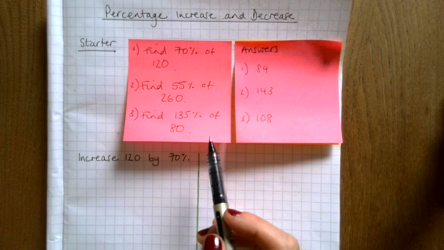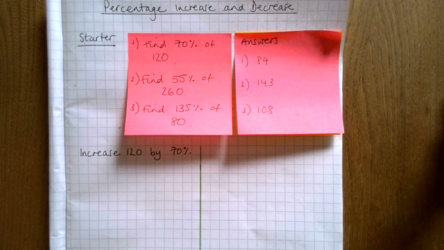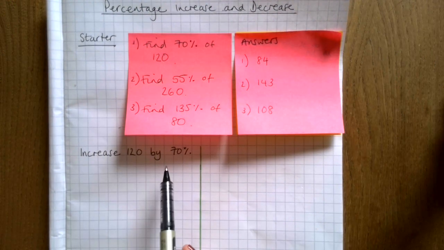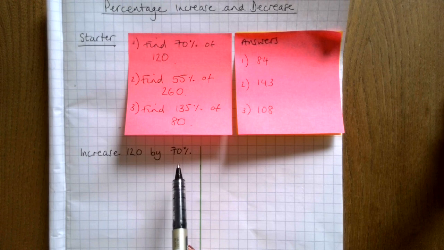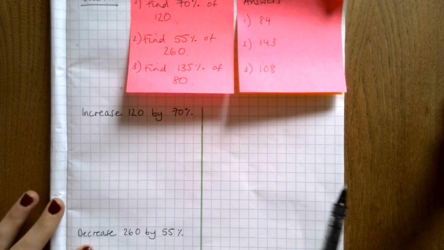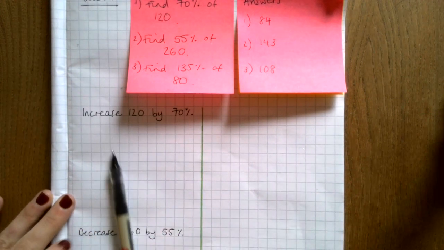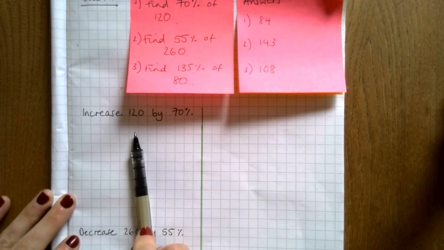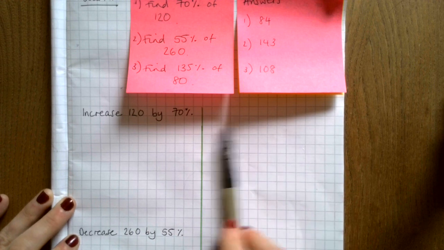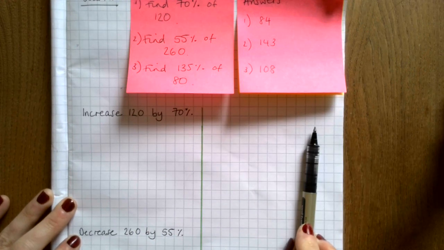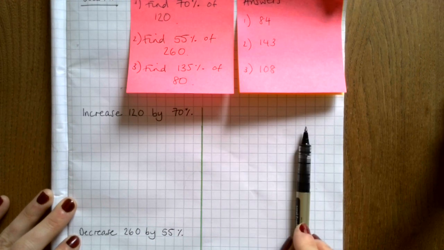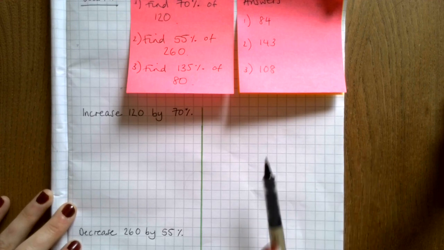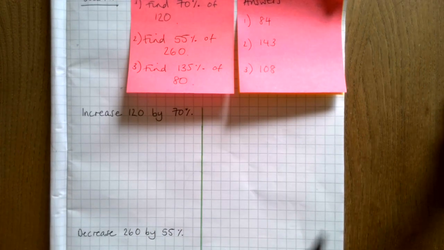So the first example of percentage increase we're going to do is this one here: increase 120 by 70%. The whole way down my page, I'm going to do it without a calculator on this side of the green line, and with a calculator on this side of the green line. This way is much quicker, but it's good to know how to do it both ways.